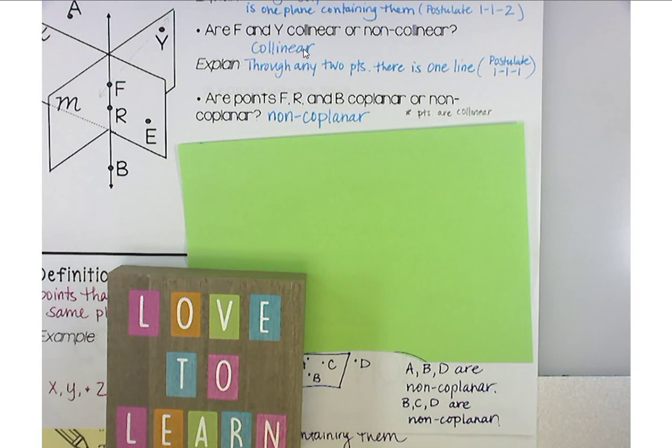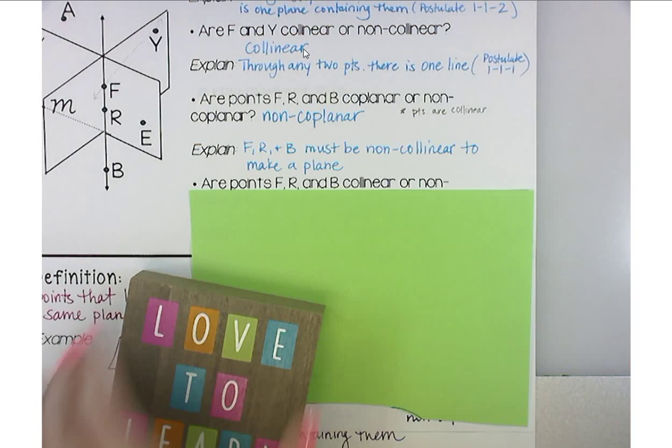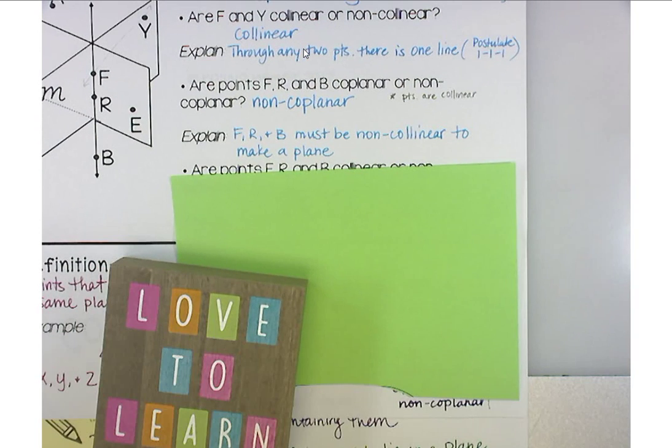F, R, and B all lie on the same line, which means that they're collinear. Remember, in our postulate, they have to be non-collinear in order to make a plane. Okay, so if all of the points are on the same line, they are non-coplanar. So F, R, and B must be non-collinear in order to make a plane.